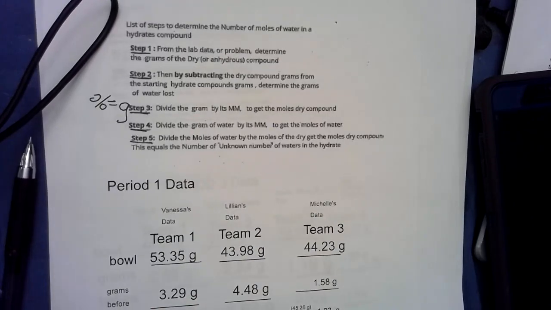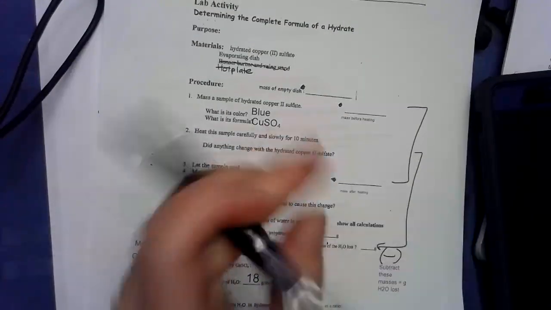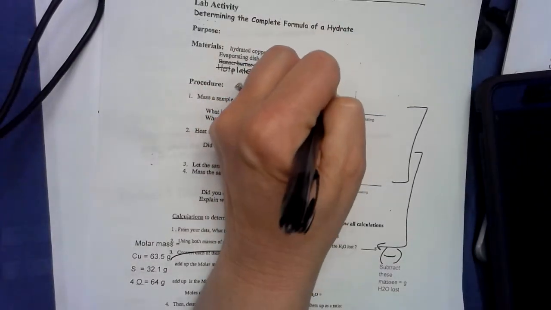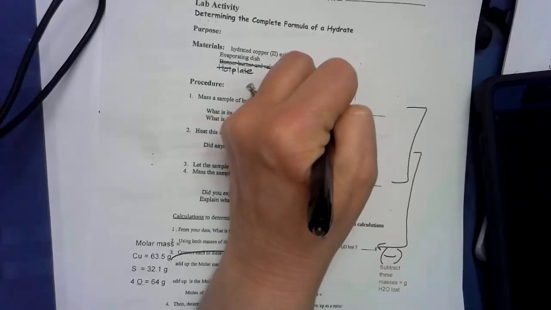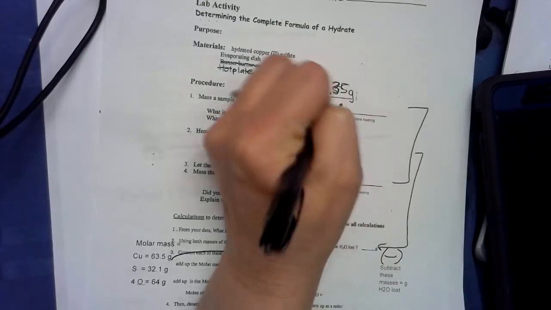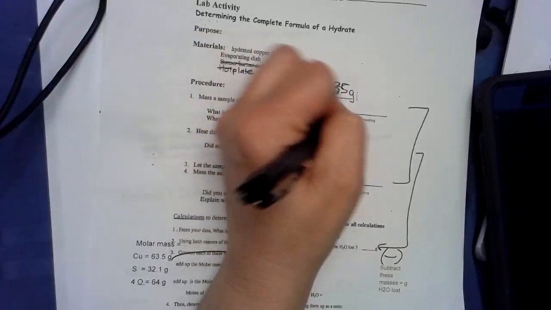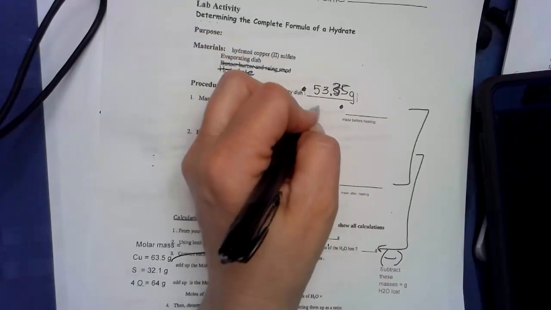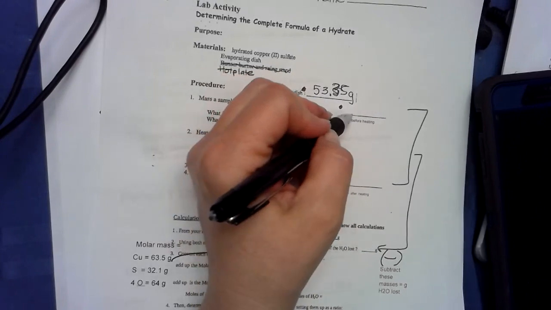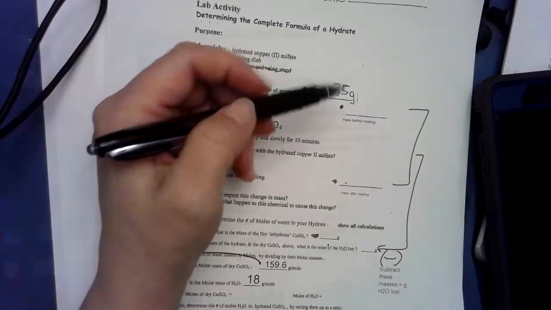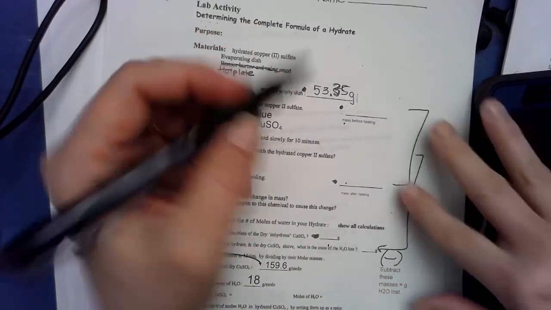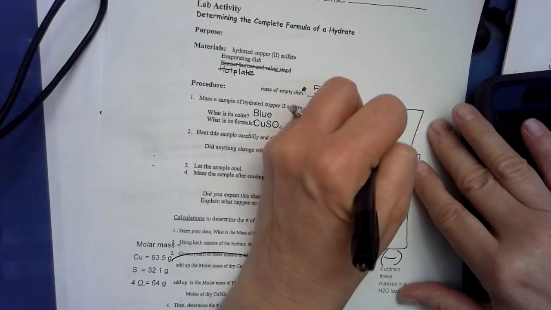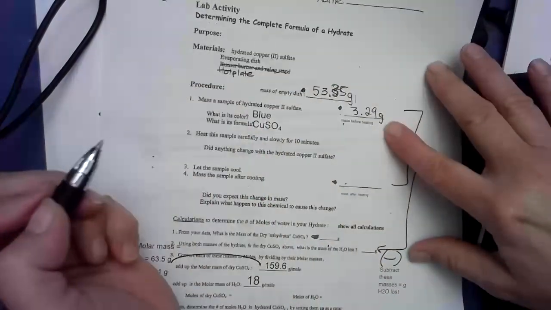I'm just going to grab the first set of data. I'm going to use Vanessa's from period one. And she had a bowl of 53.35. Now you guys have whatever mass you write down here, whatever mass you have. But we went ahead and had that written down so that we could quickly take away the mass of the bowl when we get the starting hydrate and when we get the dried form. This is your starting hydrate. This is the mass before heating. Okay, and she had 3.29 grams of the copper sulfate hydrate.